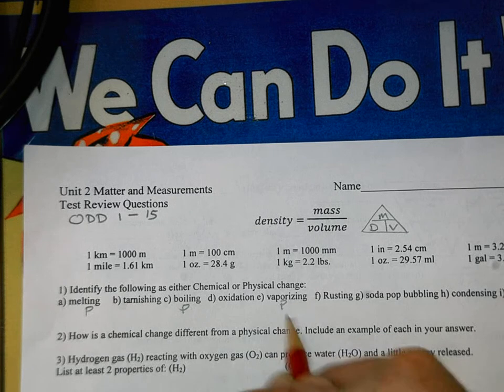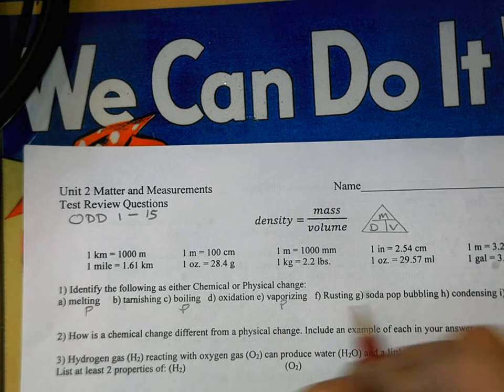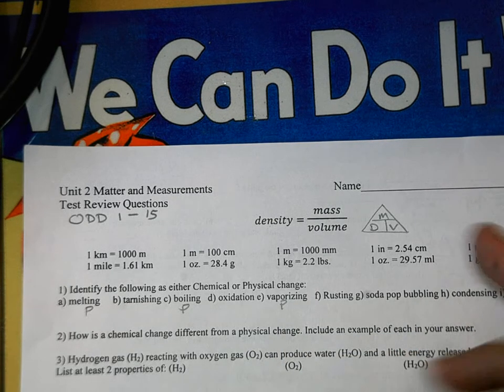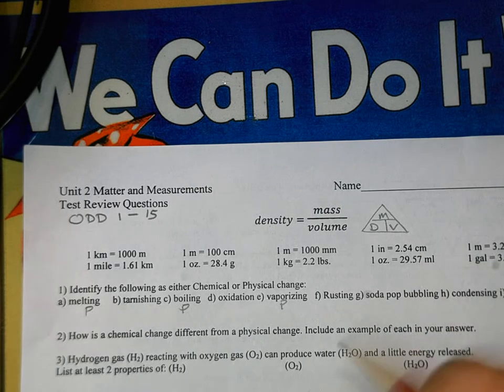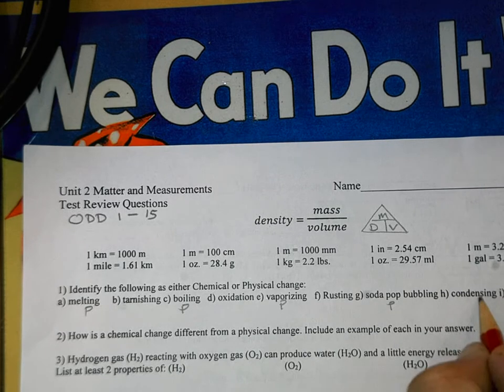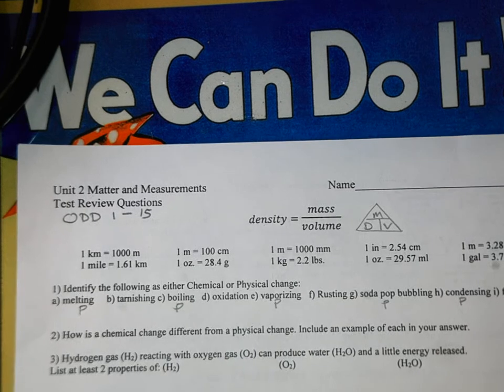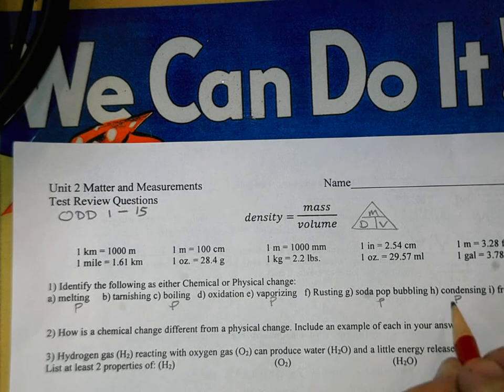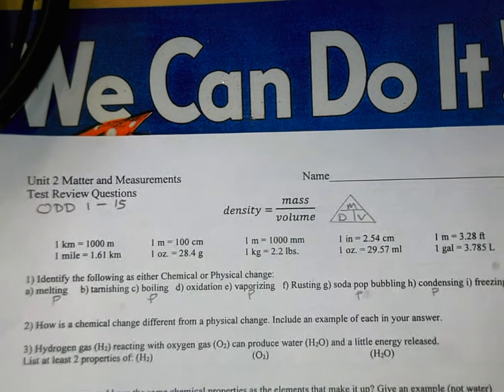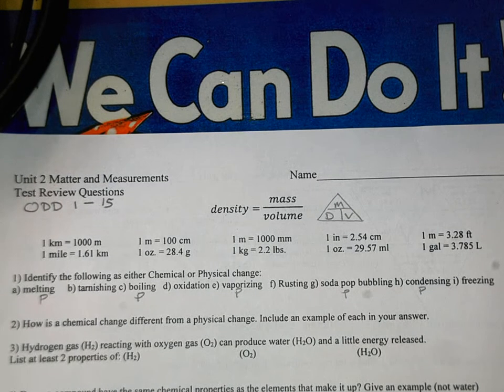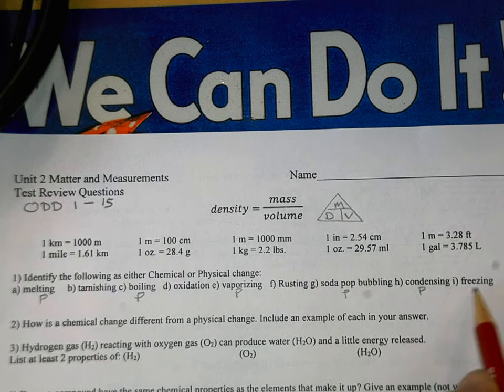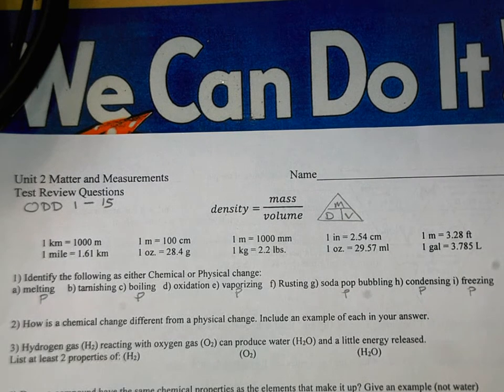Vaporizing is going to be when you make steam from water. Soda pop bubbling: for the most part, you open up that soda, you're just letting it come out of solution, it's dissolving. That's just a physical change. It's going from being dissolved to undissolved. Condensing is when you have dew forming in the morning, or the steam hits the cold bathroom mirror and you get water drops. Or in the summertime, you get a soda or an iced tea and you see the sweat on the side of the container, and that's going to be physical.